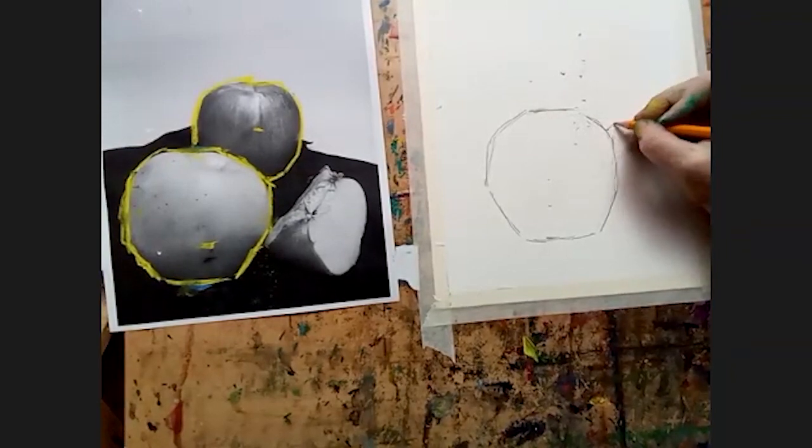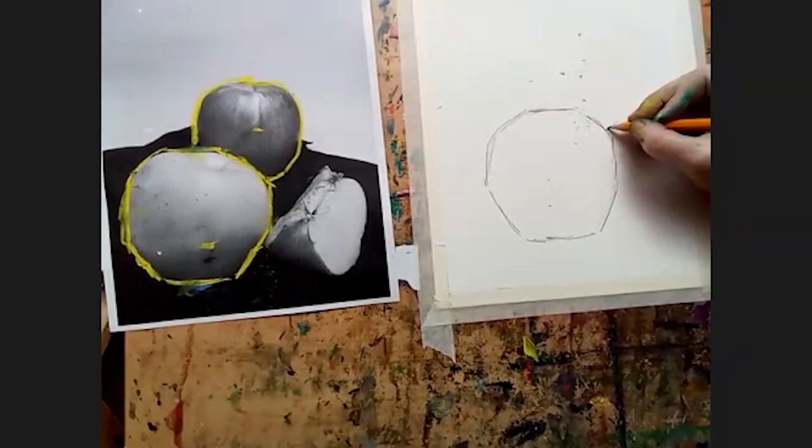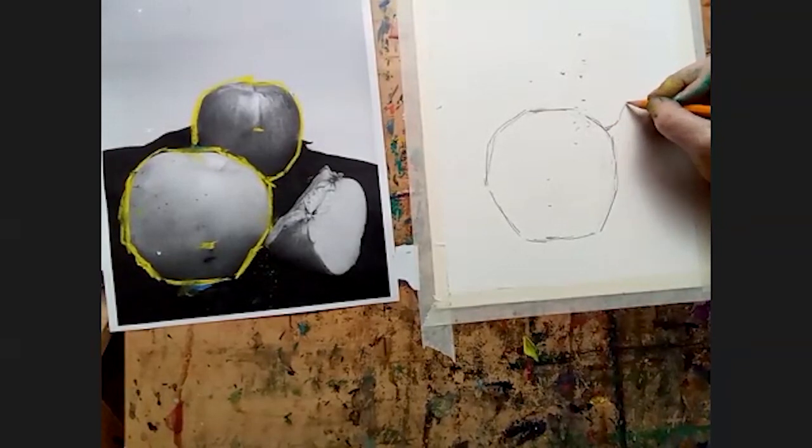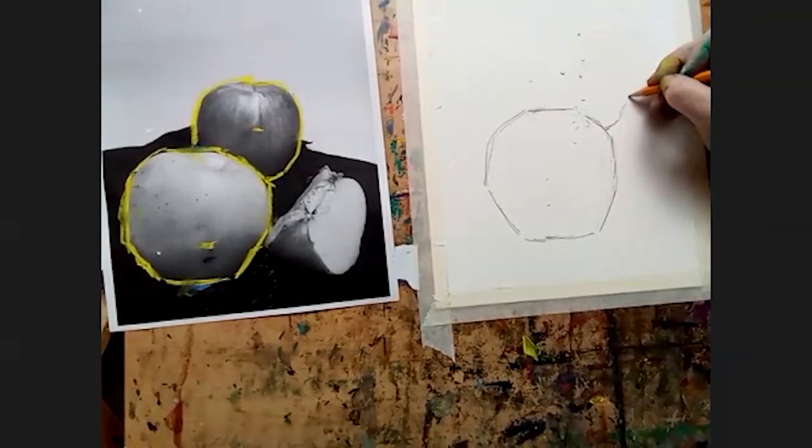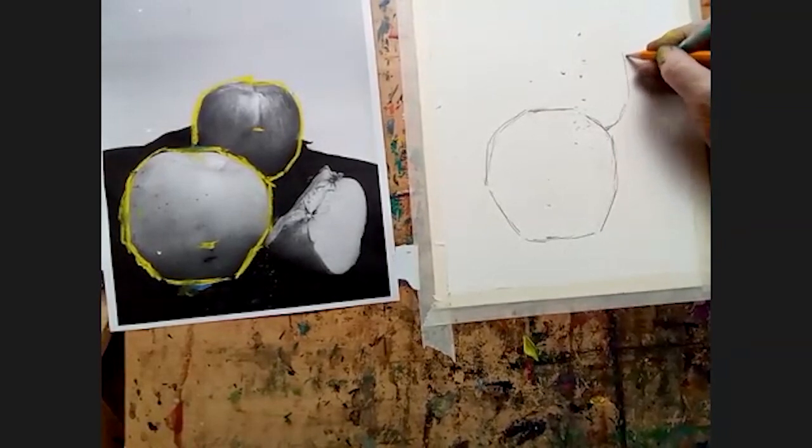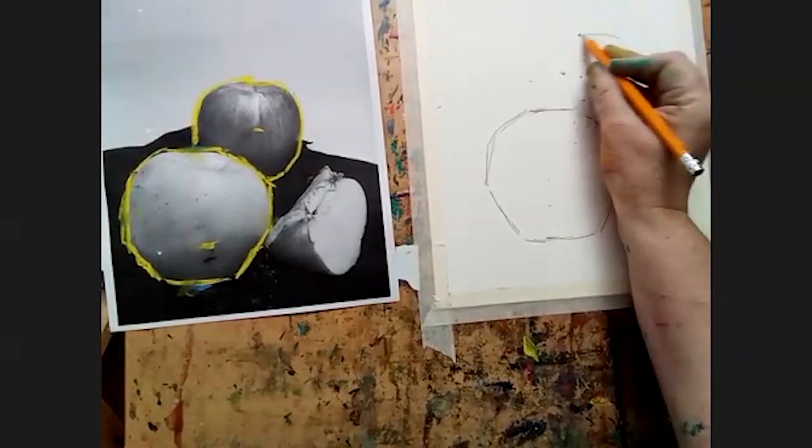My other apple, where it kind of comes back up like this, so it goes out, up. This one's super flat on the top.